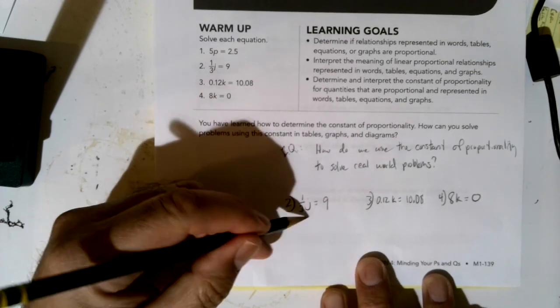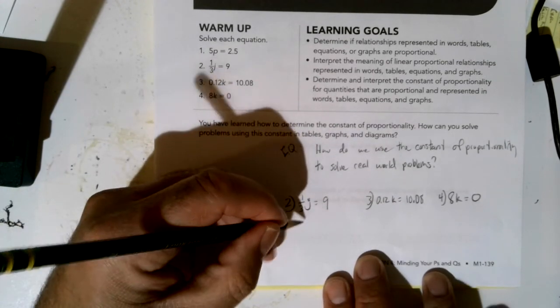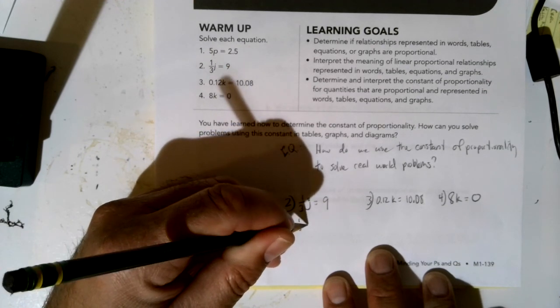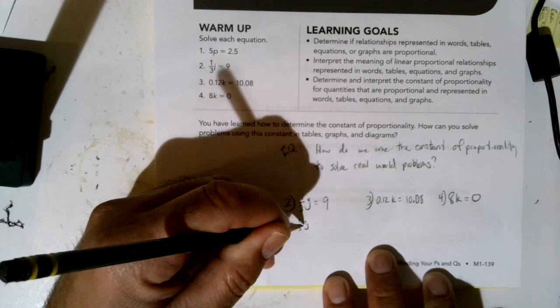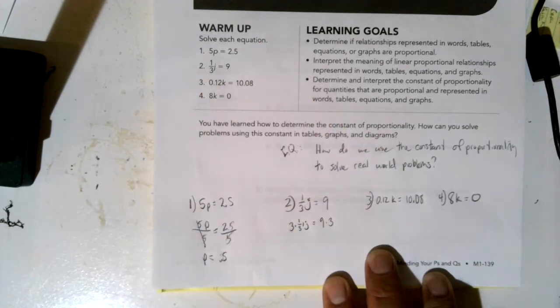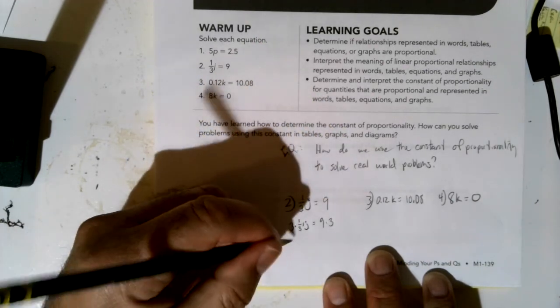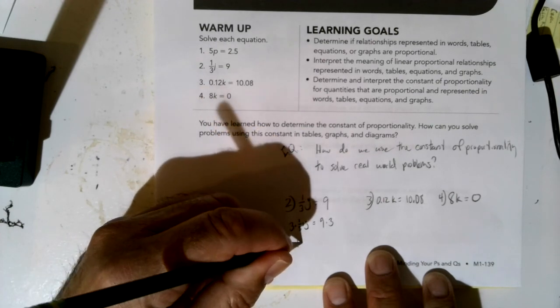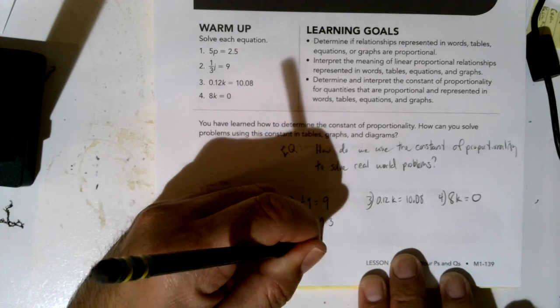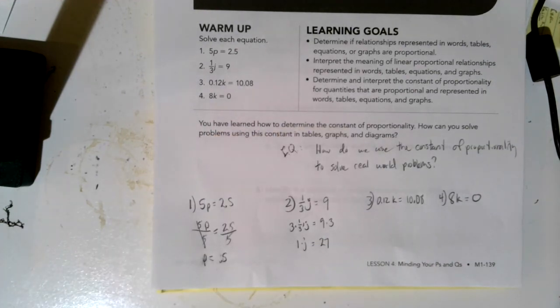On to number 2. 1/3 of j equals 9. So what I'm going to have to do is multiply both sides by 3, sorry, in order to get this 1/3 to 1. 3 times 1/3 is 1 times j, which is just j. 9 times 3 is 27, so j must equal 27. When I plug it back in, it works. If I take 1/3 of 27, I get 9.